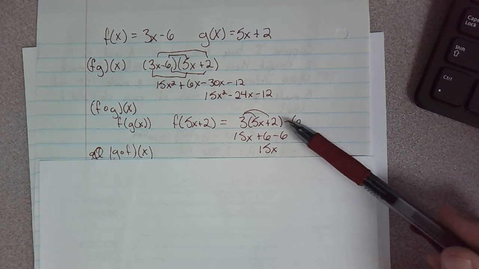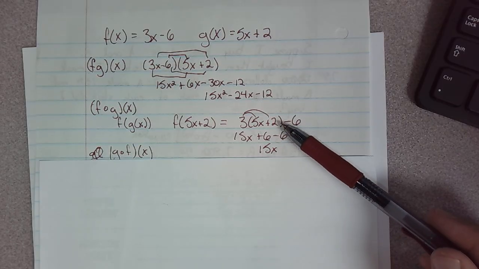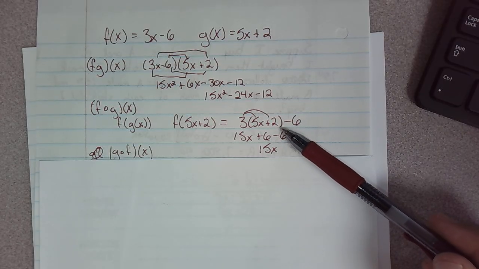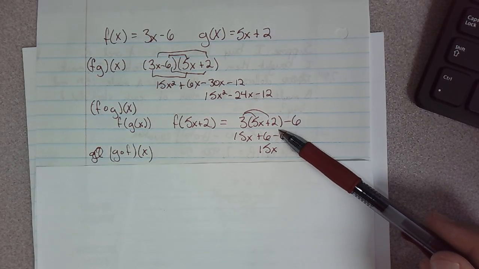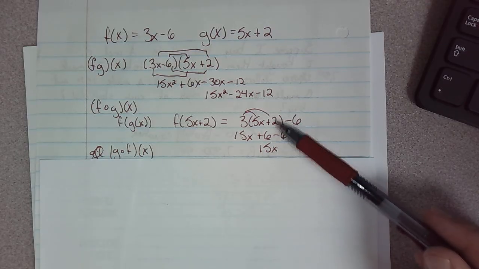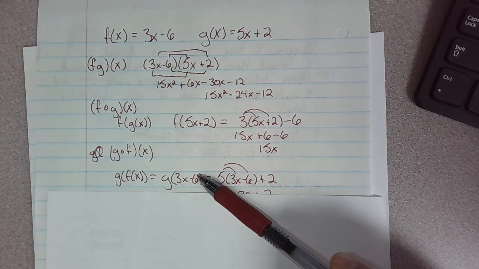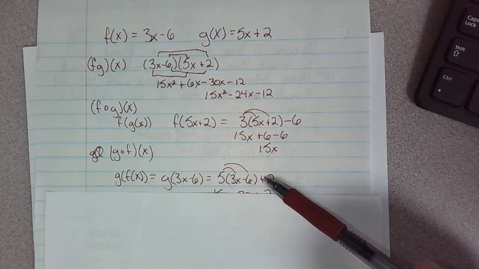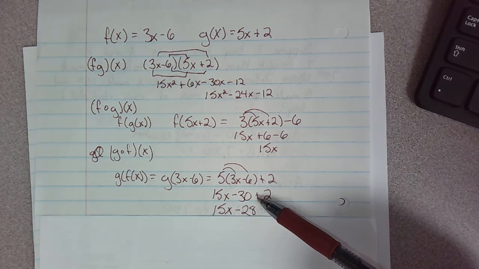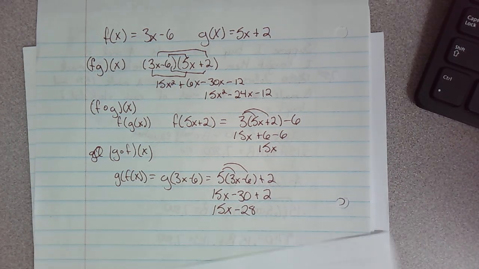Check me as I go as well. I'm prone to make mistakes. Wait, I did get 6 minuses. Oh, I forgot to distribute. Then g of f of x, I plugged in f of x for g. Distribute. And simplify. Do I get points for setting it up right? No.